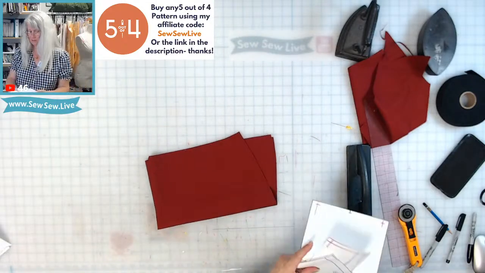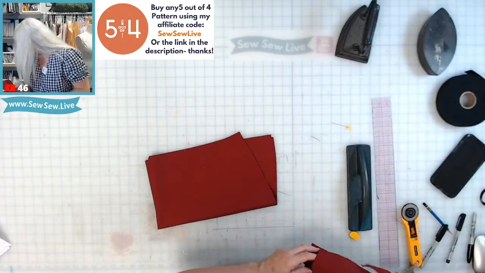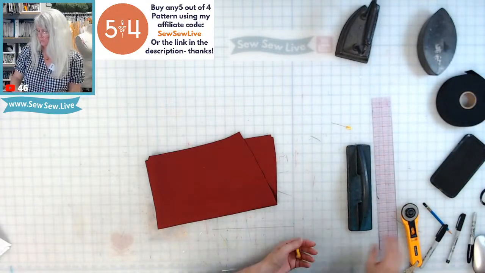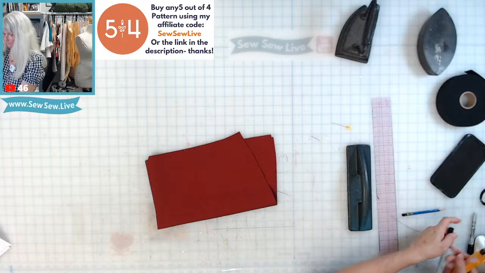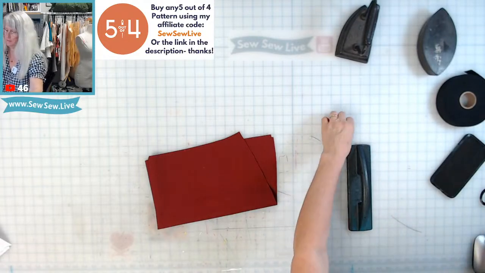All right, we don't need these pieces. Oh, I've been waiting for that to happen for weeks. Okay. Now we're going to cut out the skort. No, skirt.